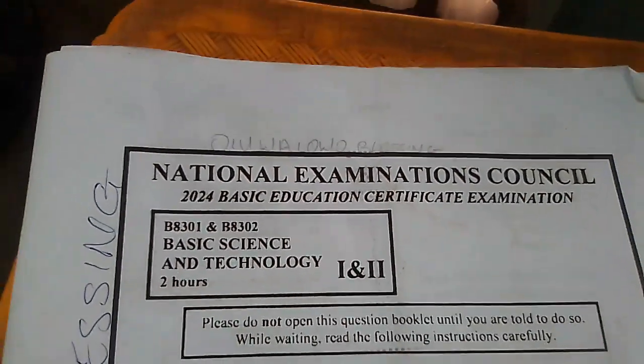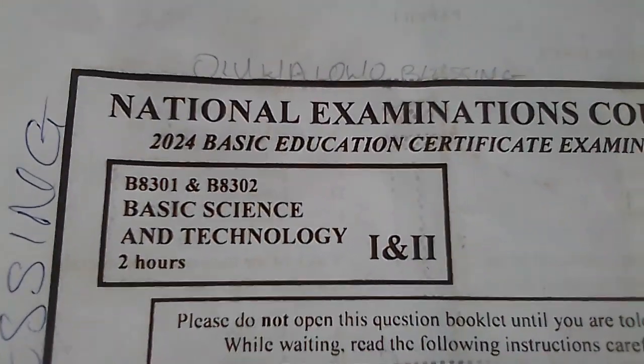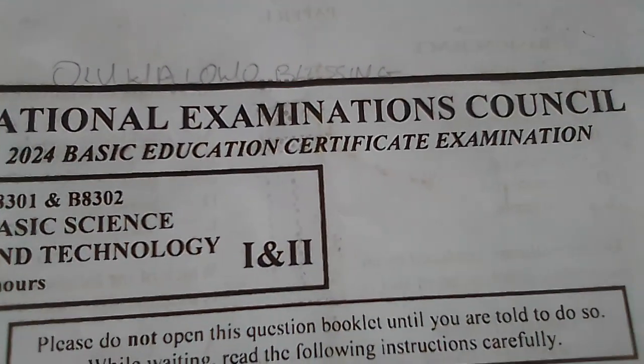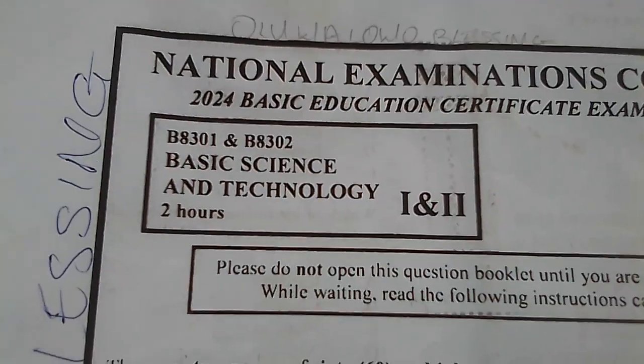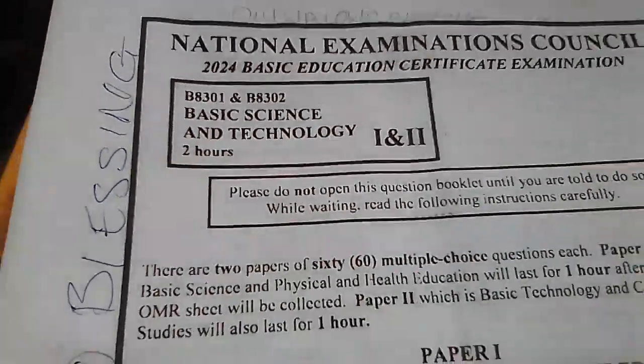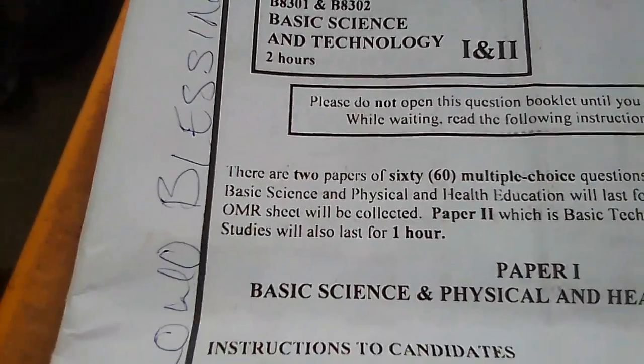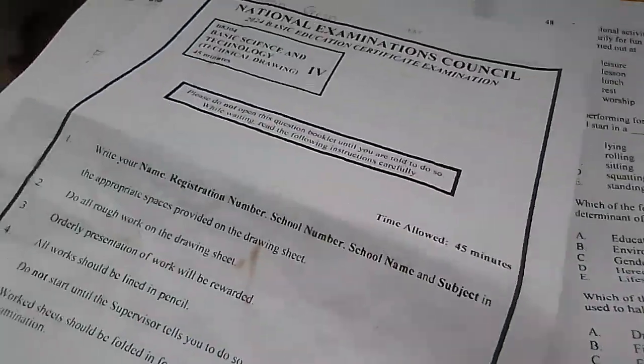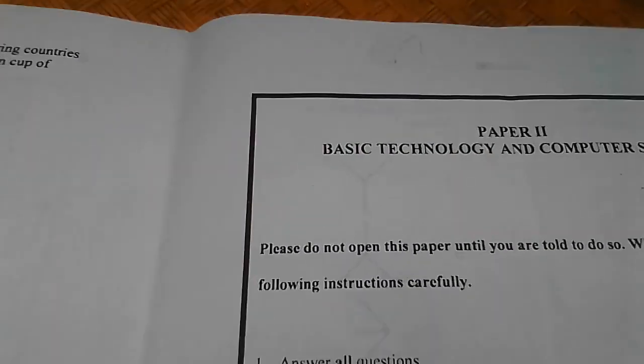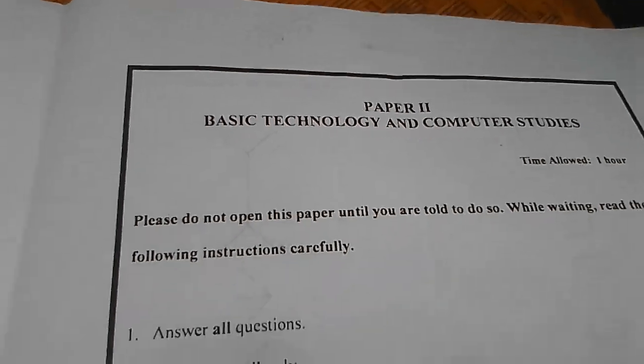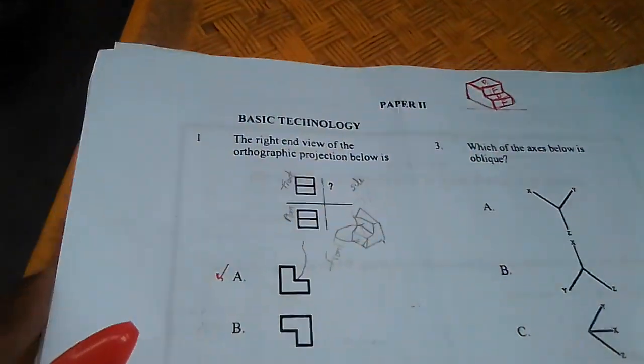Answer to National Examination Council 2024 Basic Education Certificate Examination, Basic Science and Technology, Paper 1 and 2. We want to answer Paper 2, and we are going straight to Basic Technology in Paper 2. Read all the instructions given, then you start your work.